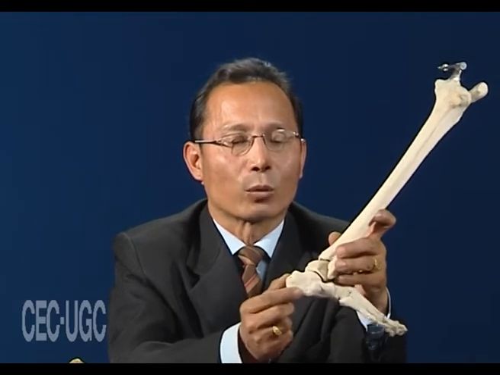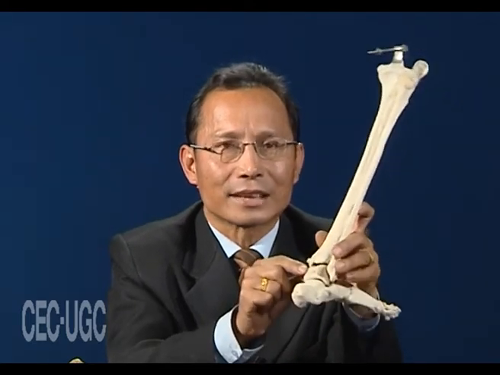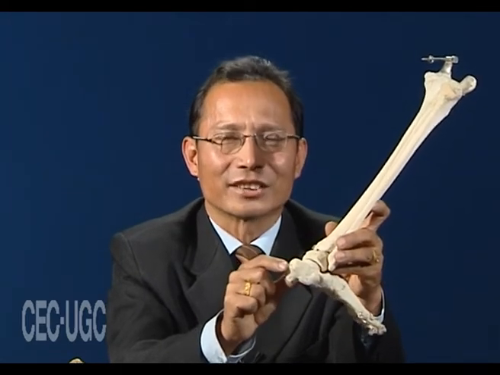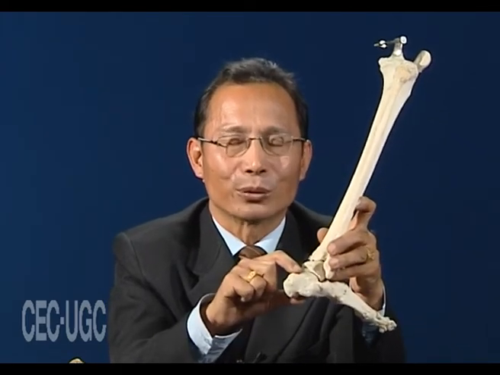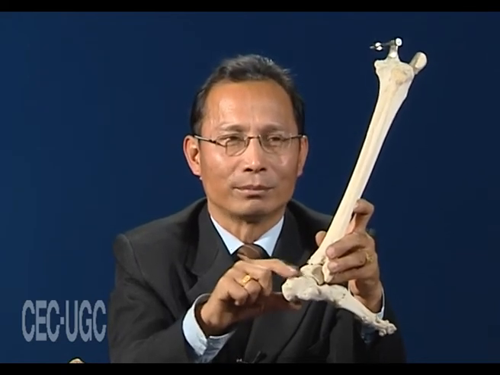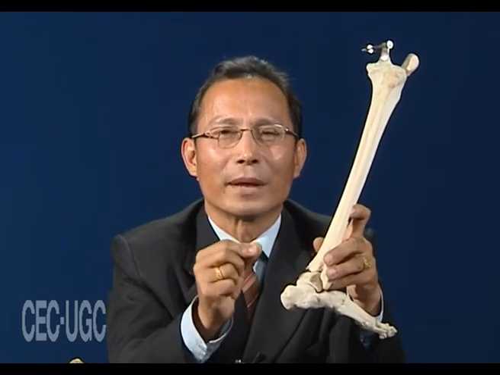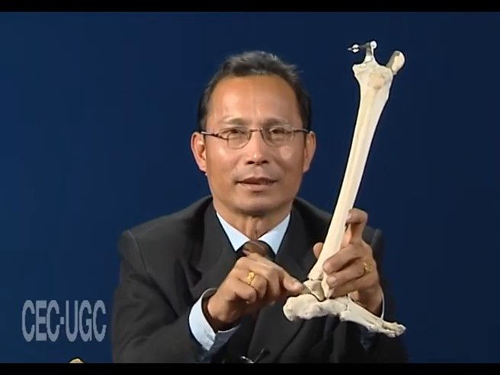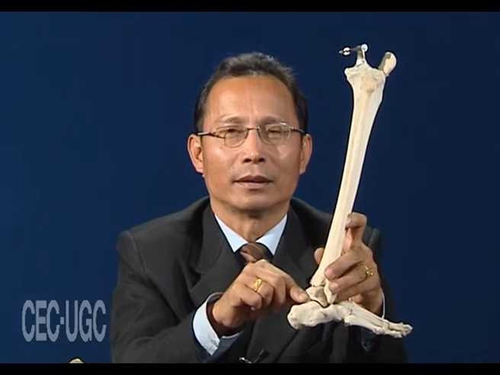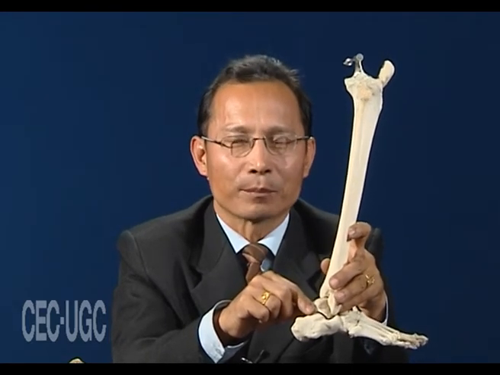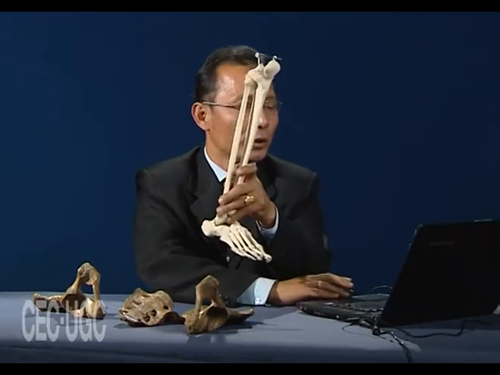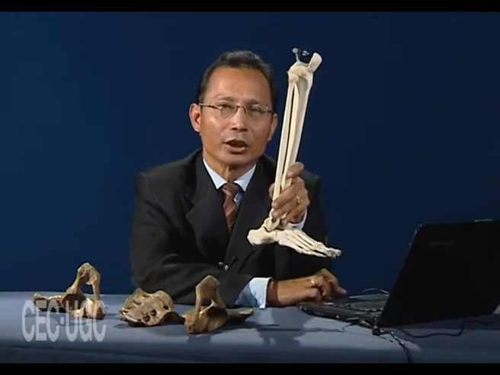And particularly here, what happened? This talus bone and calcaneum bone experience a change. This calcaneum bone, which we call heel bone, is comparatively larger and it elongates backward a little bit. Why? Just to help in supporting the body weight. So that is another modification that human foot has experienced.